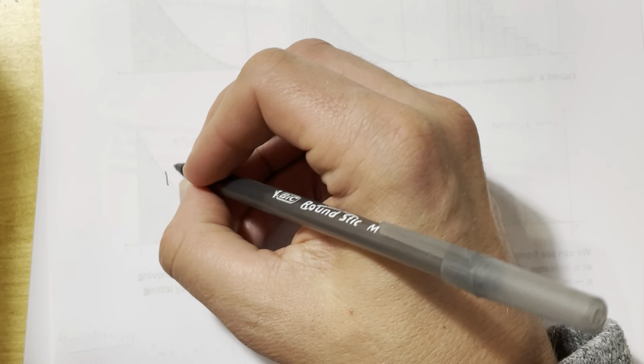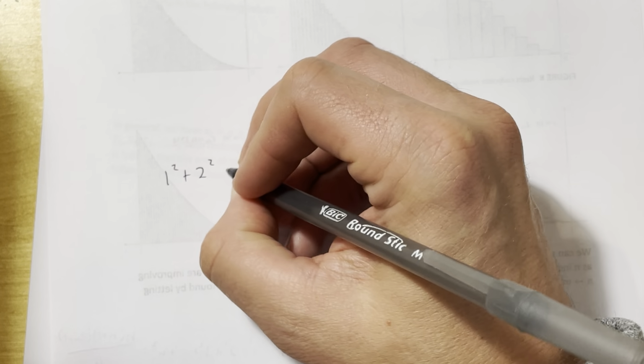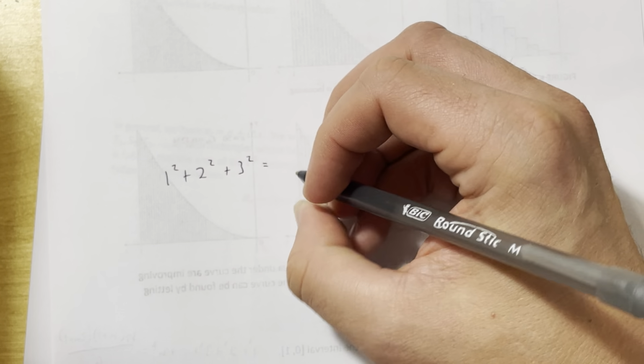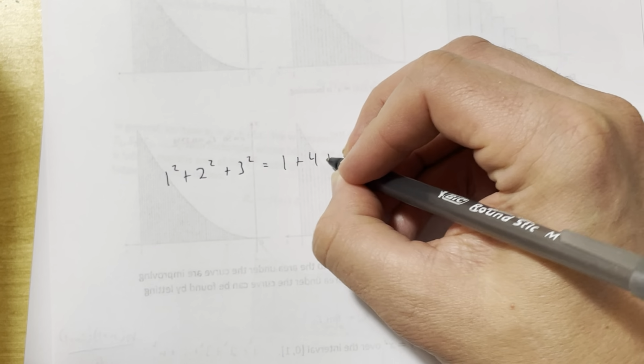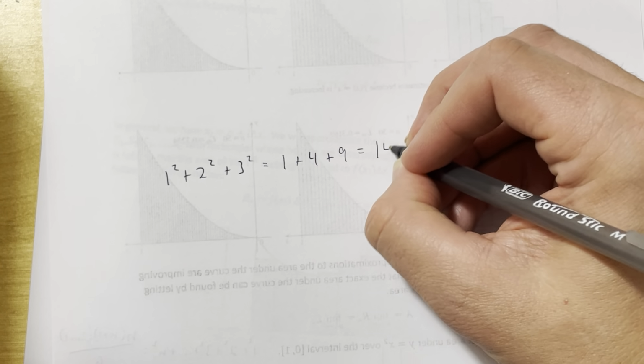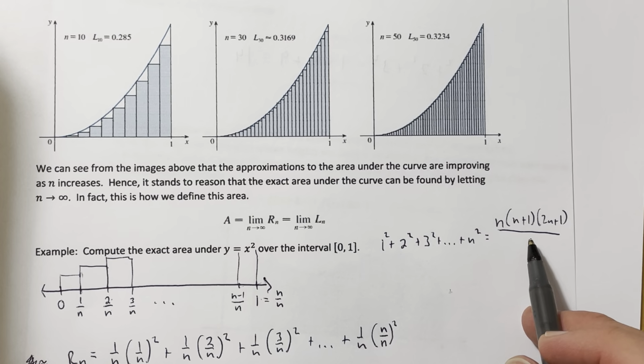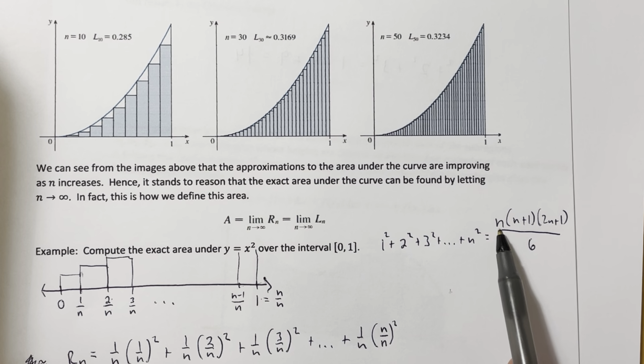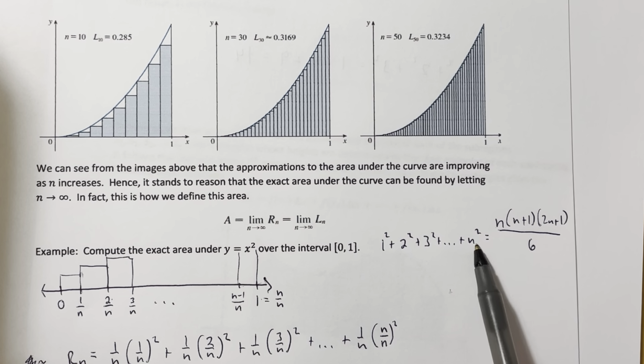What if I was just doing 1 squared plus 2 squared plus 3 squared? That would be equal to 1 plus 4 plus 9, which is equal to 14. Okay? Now, according to this closed form formula, that should be equal to n, which in our case on the back of the page is 3.